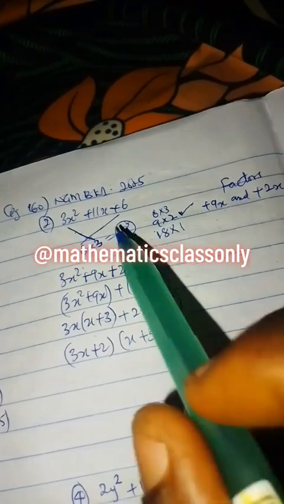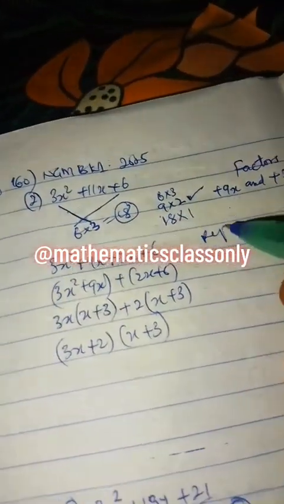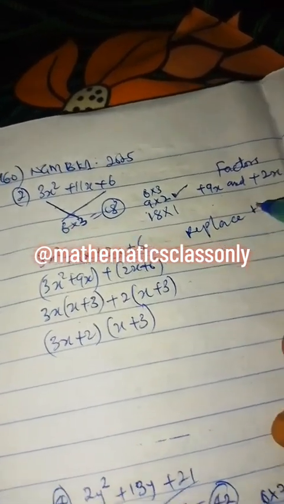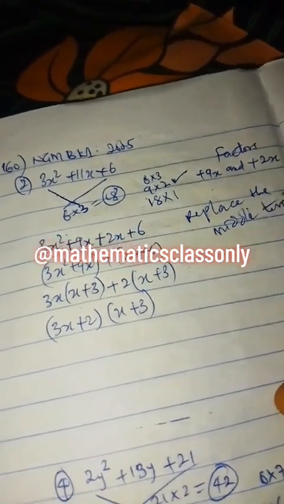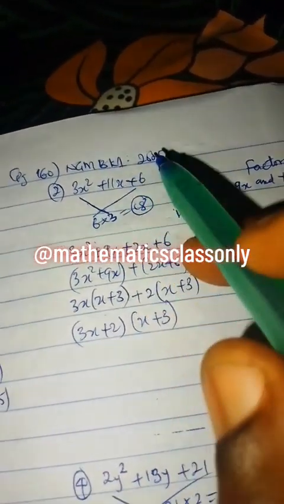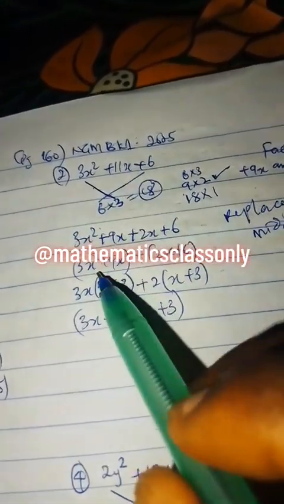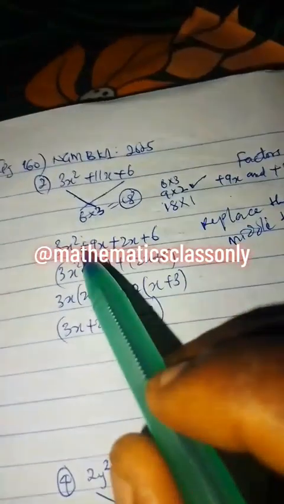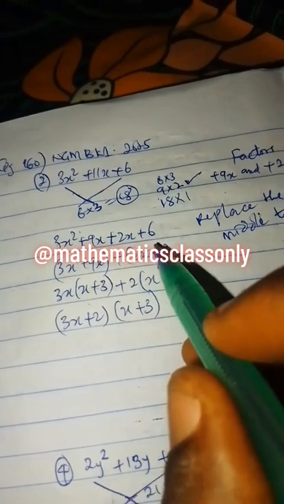We're going to rewrite this expression. Remember, we're going to replace the middle term. Let me write it here. We're going to replace the what? The middle term. What's the middle term here in this question? The middle term is plus 11x. So let's write 3x squared plus, instead of writing the middle term, we'll now write the two factors here, which are plus 9x and plus 2x. Then we'll write the last term, which is plus 6.